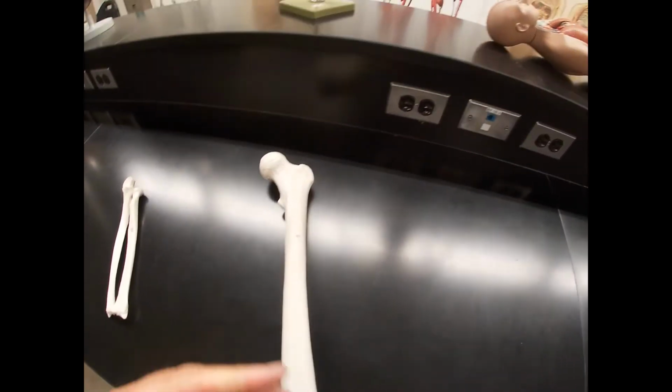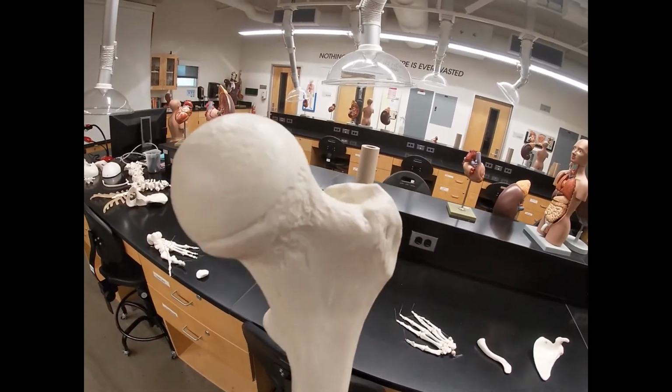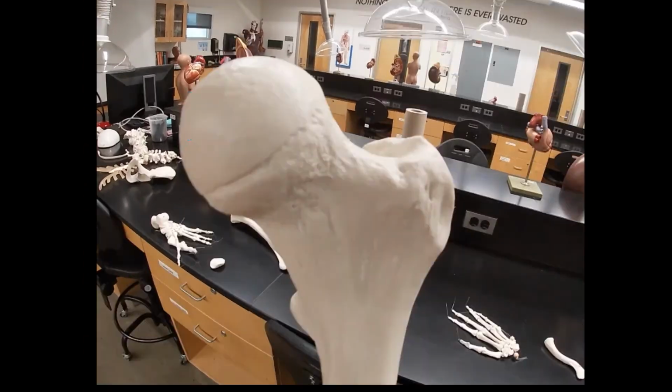Let's take a look at the femur, the only bone in your thigh. This here is a plastic model of a left femur. Anterior aspect, proximal end: note the head of the femur, the neck of the femur, the lesser trochanter, and the greater trochanter.